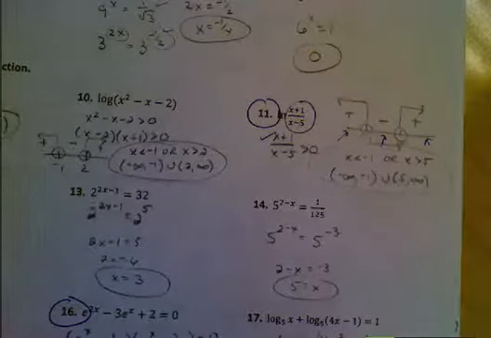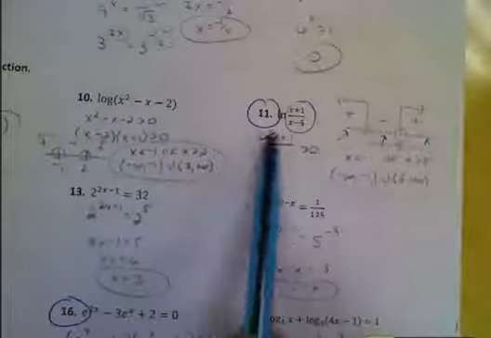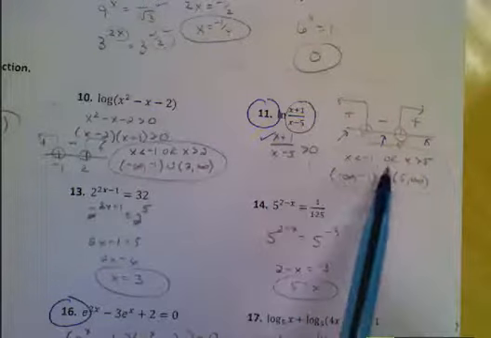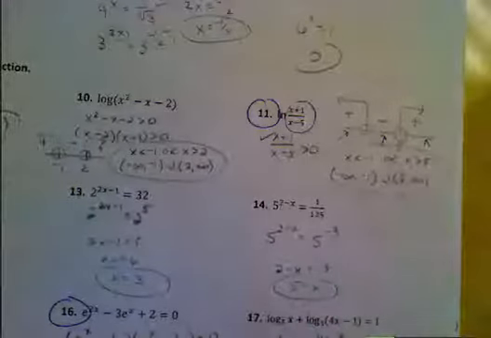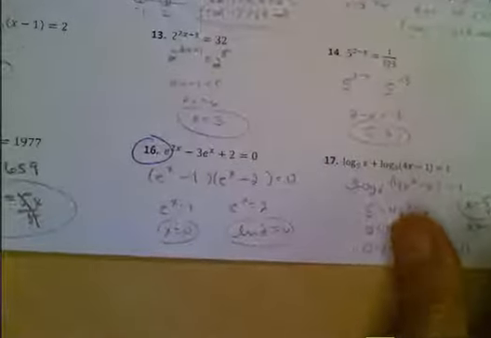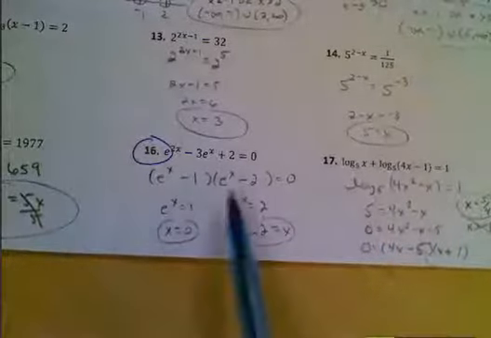Okay, so kind of look that one over. Big issue with logarithms is you know the domain is greater than 0, but then it becomes some algebra that you can solve. Okay, and then another one that I think you should look at is number 16.